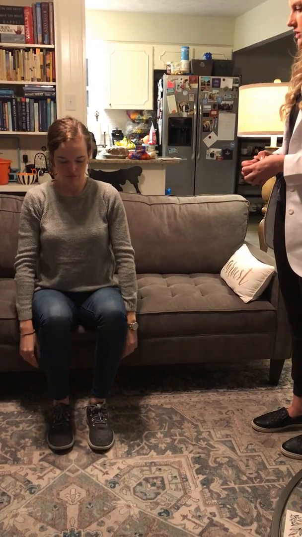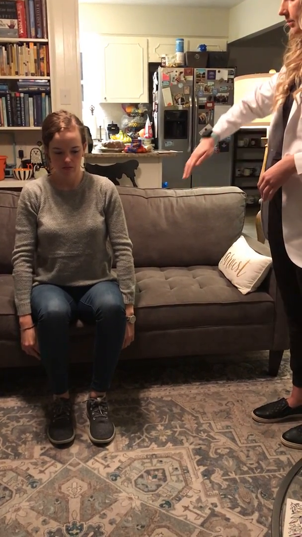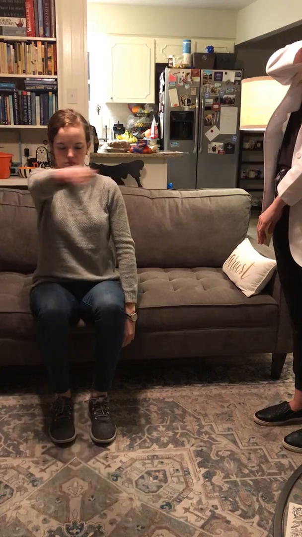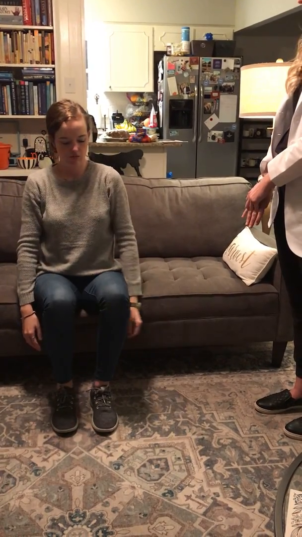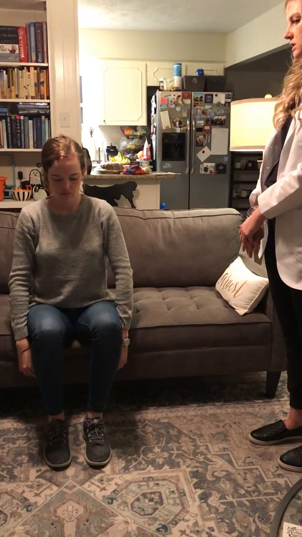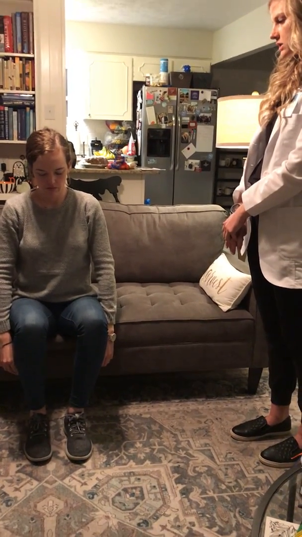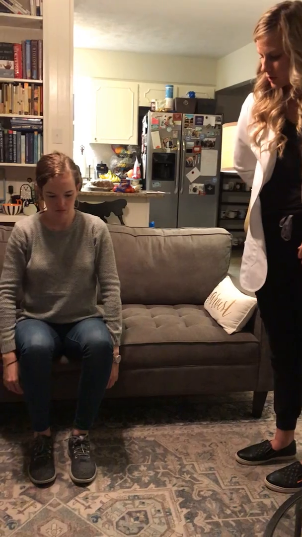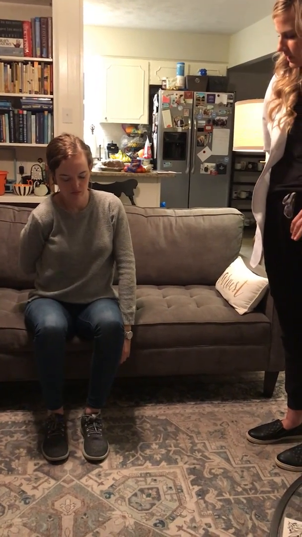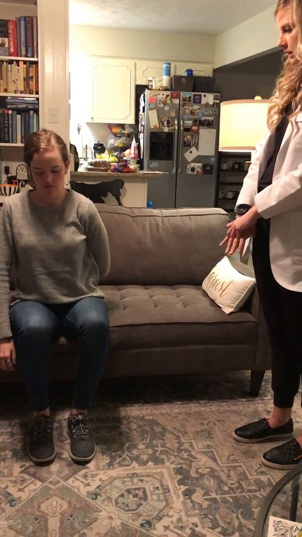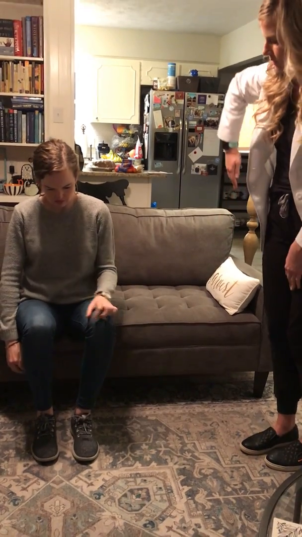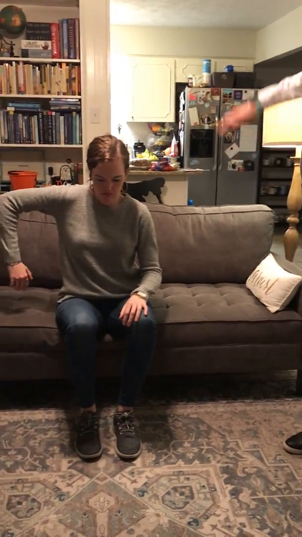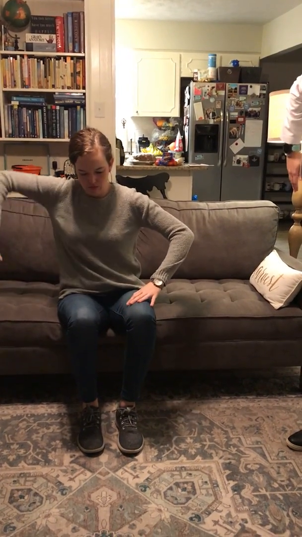And then for adduction, I'm going to have you bring your arm across your body. Yep, and then the other arm. Any pain or tenderness with that? Okay, then I'm going to do internal and external rotation and assess for that. And so internal, you're going to bring your arm behind you, put it behind your back. Yep. Any pain or tenderness with that? And then for external, I'm going to have you put your arm to your side like this and then just rotate up and down. Any pain or tenderness with that?